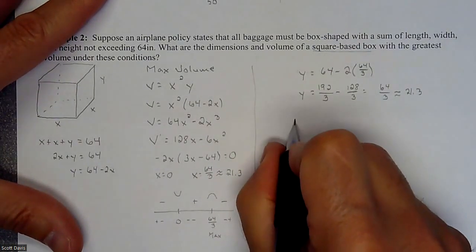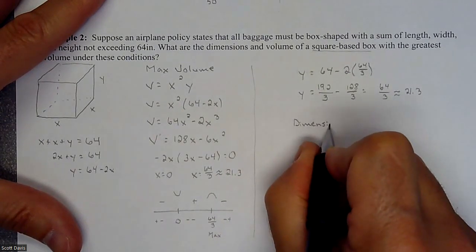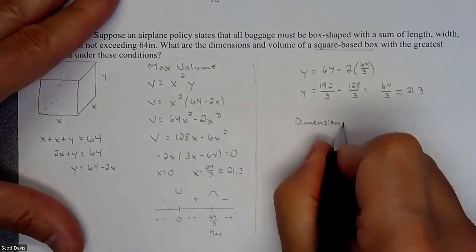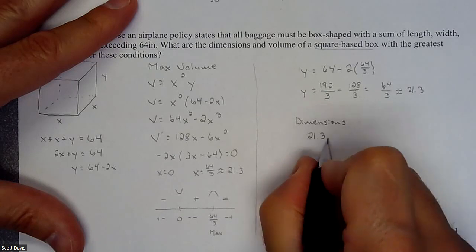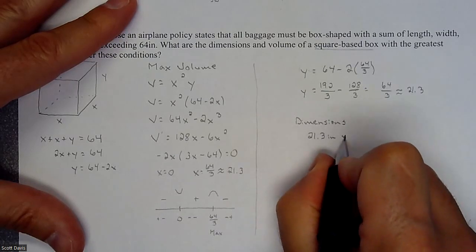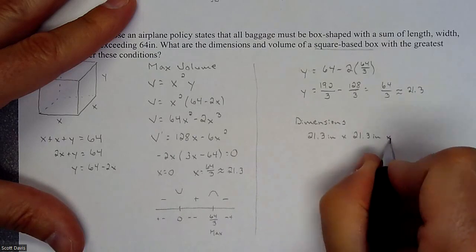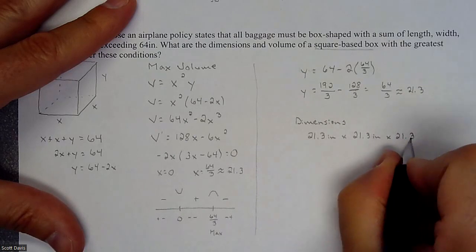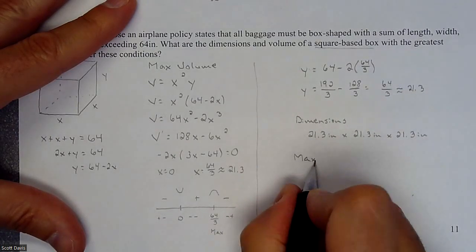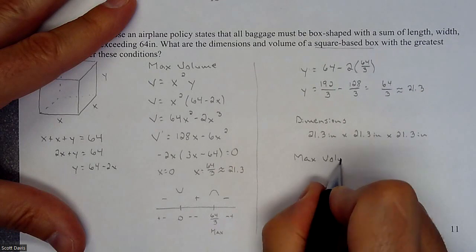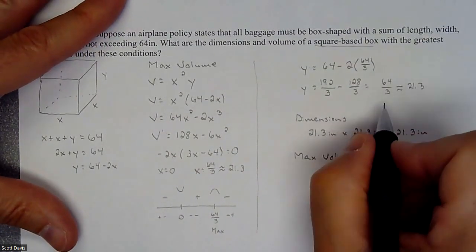So our dimensions that we have for our maximum volume are 21.3 inches by 21.3 inches by 21.3 inches. And then our maximum volume is me taking, and I wouldn't use these values, I'd be using the 64 thirds.